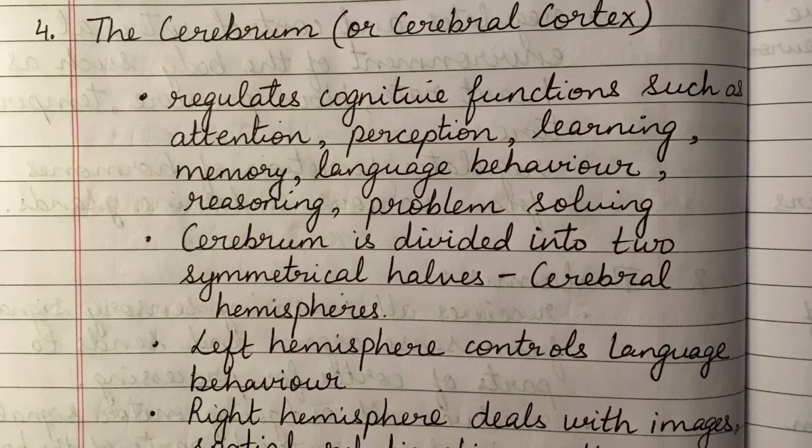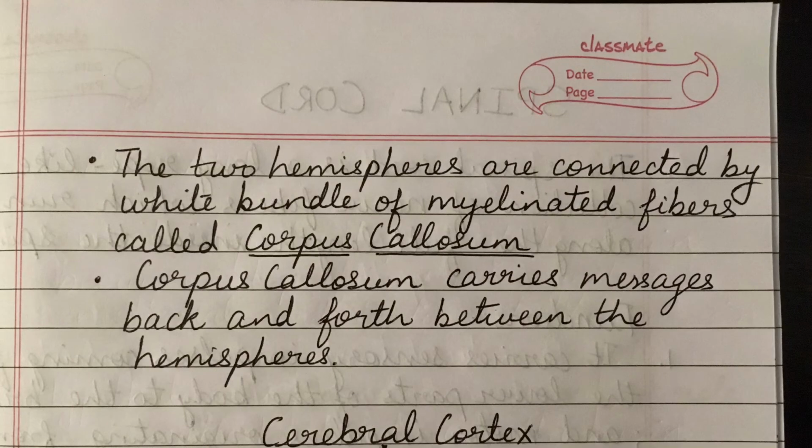The left hemisphere controls the language behavior, while the right hemisphere deals with images, spatial relationships, and pattern recognition. These two hemispheres are connected by white bundle of myelinated fibers called corpus callosum. This corpus callosum carries messages back and forth between the hemispheres.